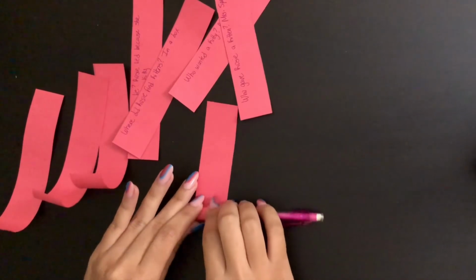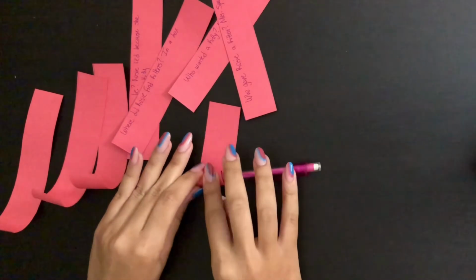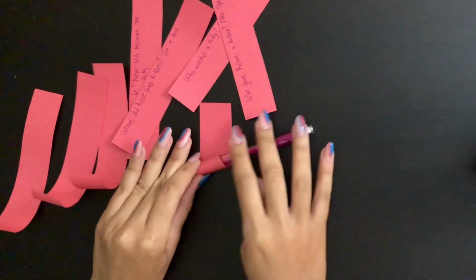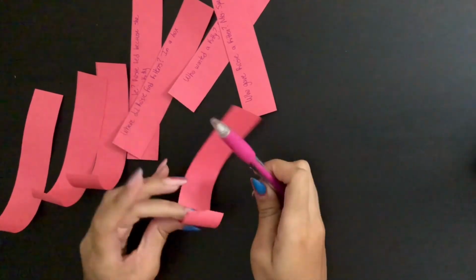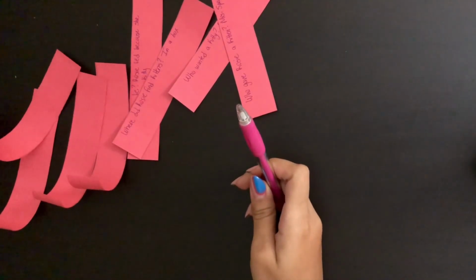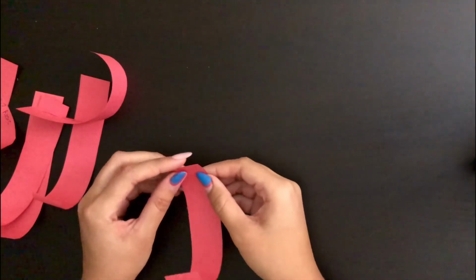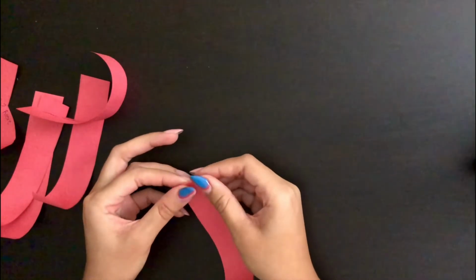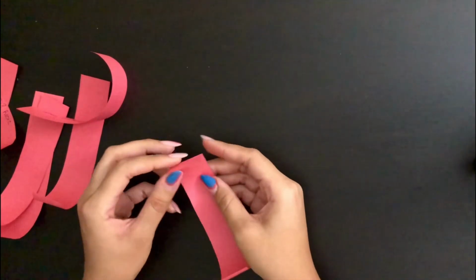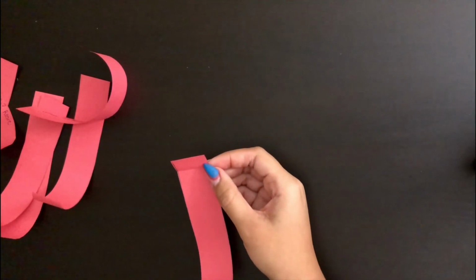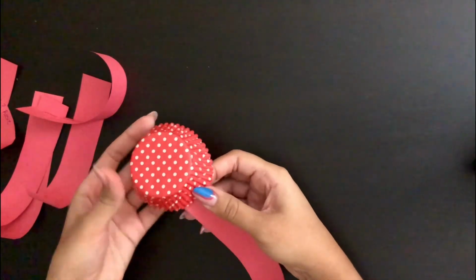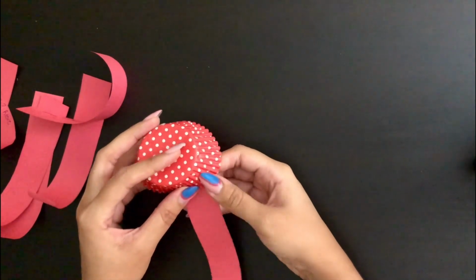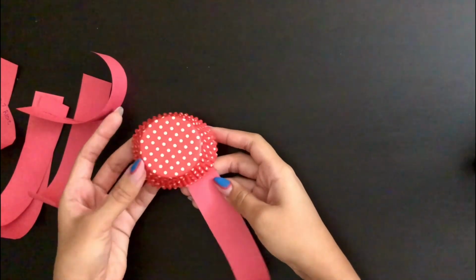Now we are going to curl the ends of our strips. I am using a pencil as so, and you're going to repeat this process with all of the strips. Now you're going to grab your strips, and the part that you did not curl with a pencil, you are going to fold it as such, so you can glue them to the cupcake liner and they stand out. Now remember to use a glue stick, because if we use the other glue, it's going to wet the cupcake liner. And you're going to repeat the process until all 8 strips are glued.